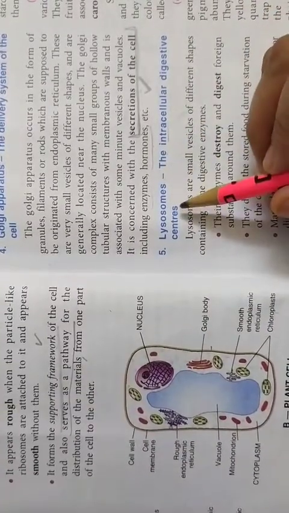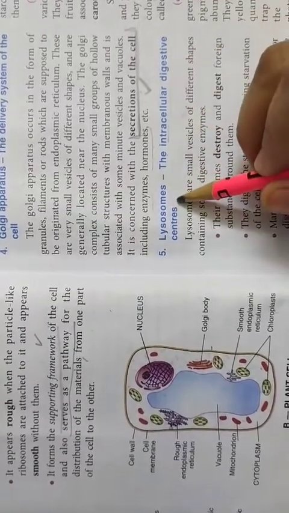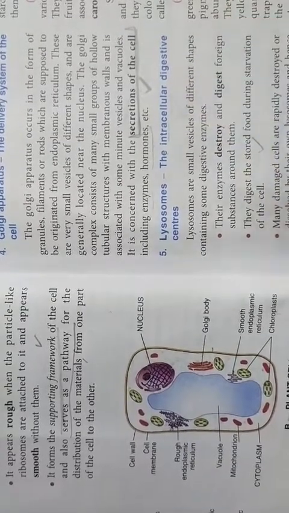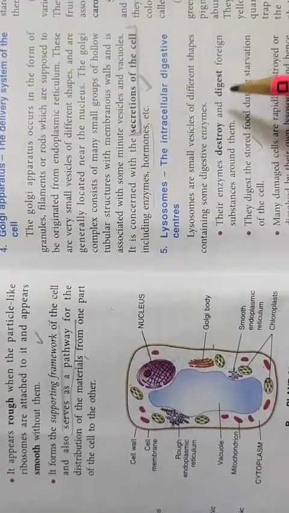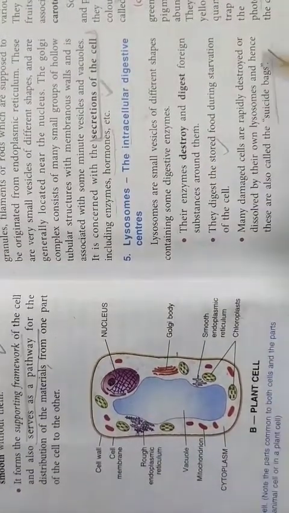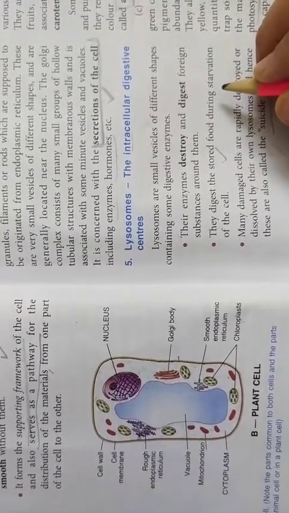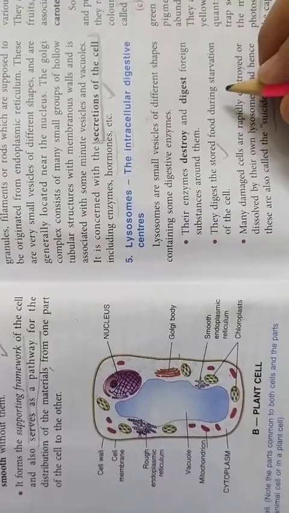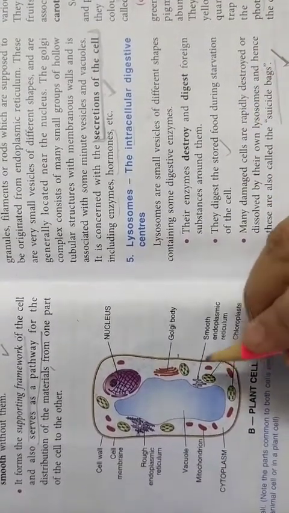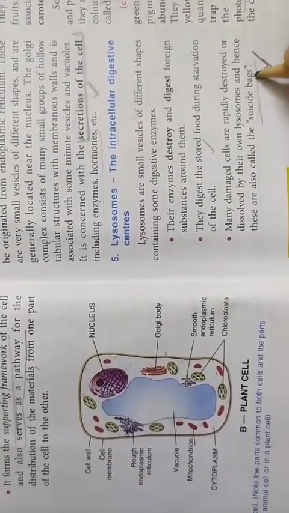So then the next cell organelle is lysosomes. Lysosomes are called intracellular digestive centers. Intracellular means within the cell, digestive centers because they help in digestion. Digestion of what? Digestion can be of foreign substances, that is germs. They may also digest stored food during starvation. If the cell is not getting anything to eat, starving due to less energy, then they may digest their own contents. And for this reason, they are also known as suicidal bags.